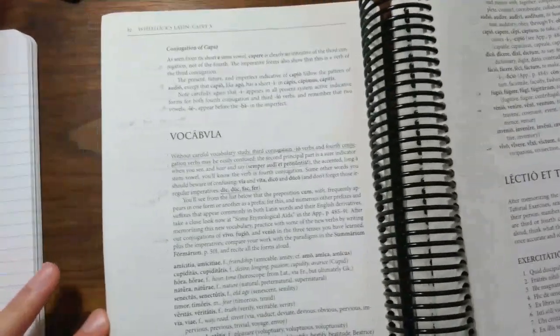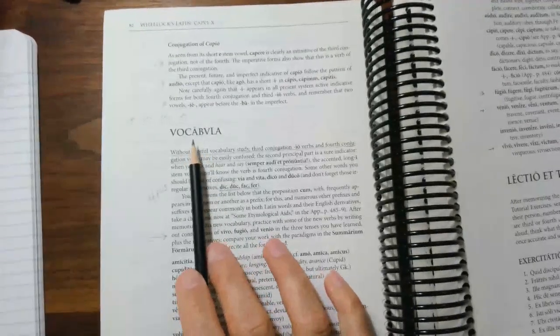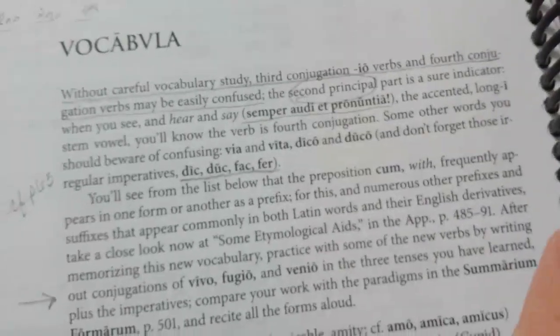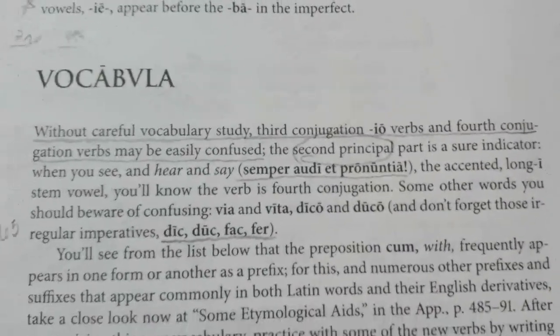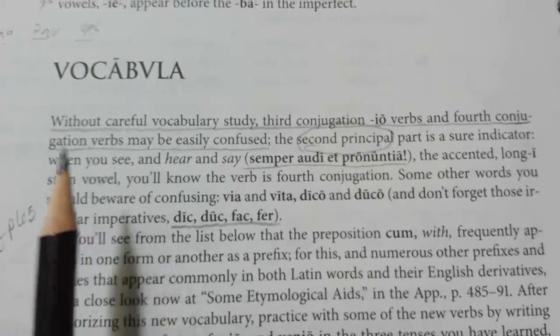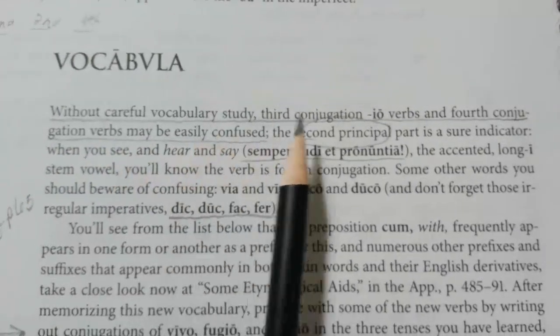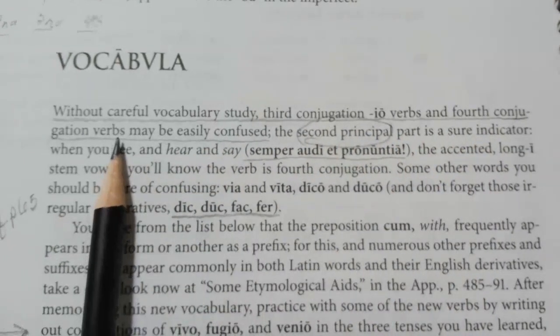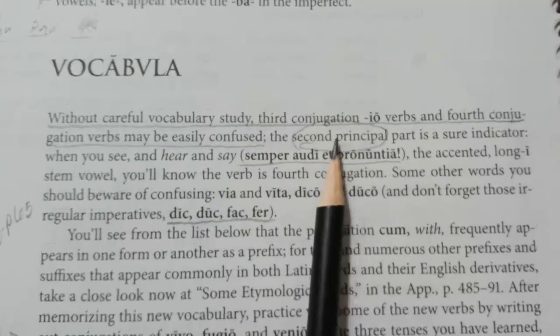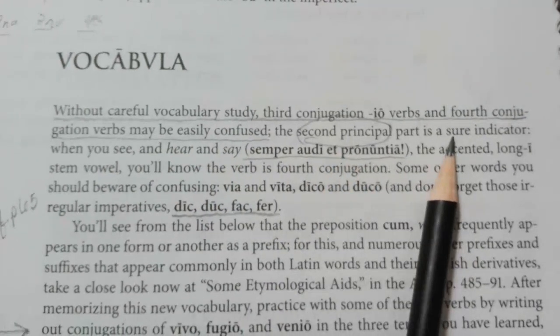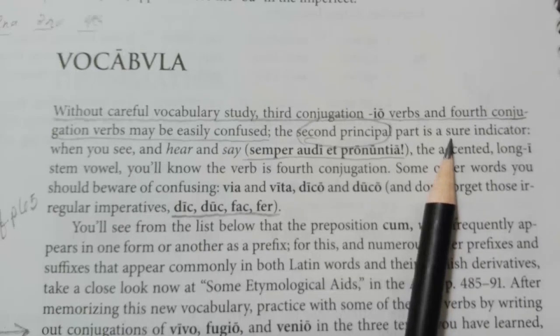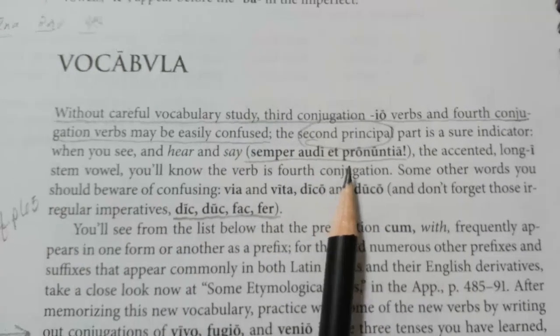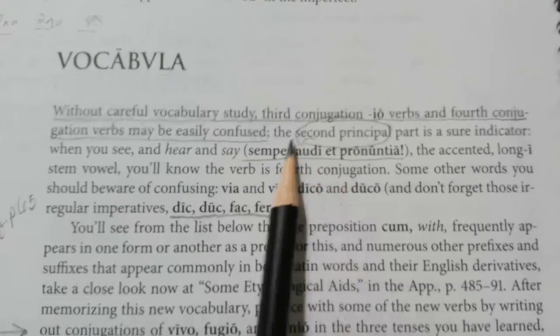All right, let's see here. Okay, so vocab, we're into vocab now. The end is nigh. That can be a good thing or a bad thing, depending on life choices. Okay, without careful vocabulary study, third conjugation IO verbs and fourth conjugation verbs may be easily confused. The second principal part is the sure indicator, okay? This is why I wrote out the four principal parts earlier on in the lesson. Hold that in your mind.